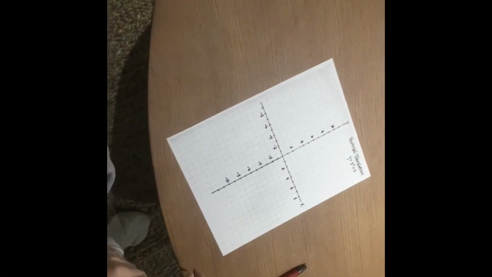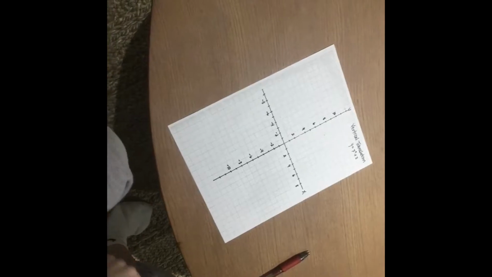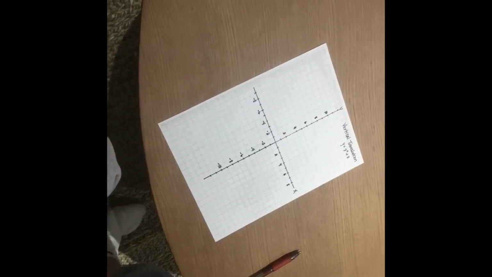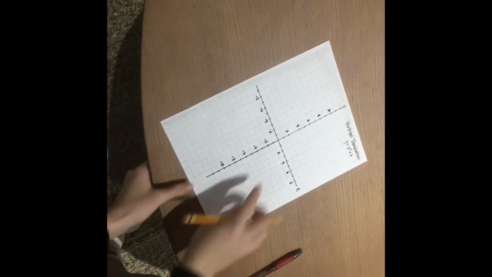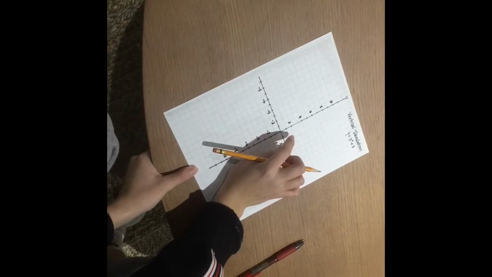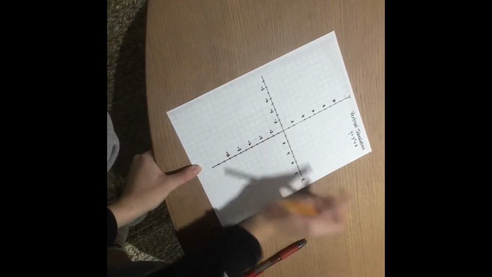A vertical translation can be represented by y = x squared + 3. This is a vertical translation of 3 units up. The vertex is at (0, 3). Using the 1, 3, 5 step pattern, you can graph starting at (0, 3).